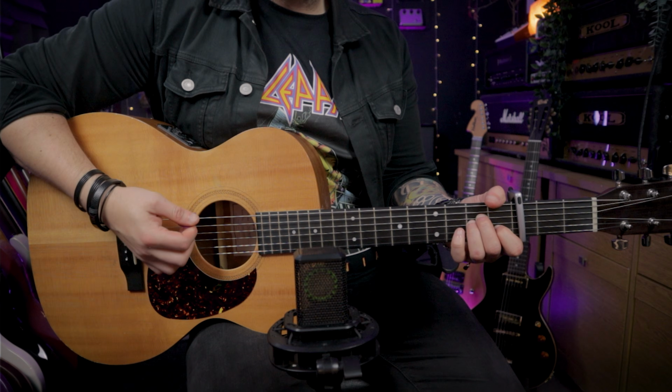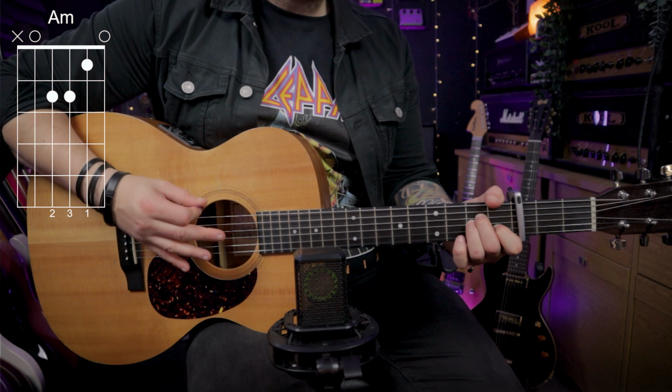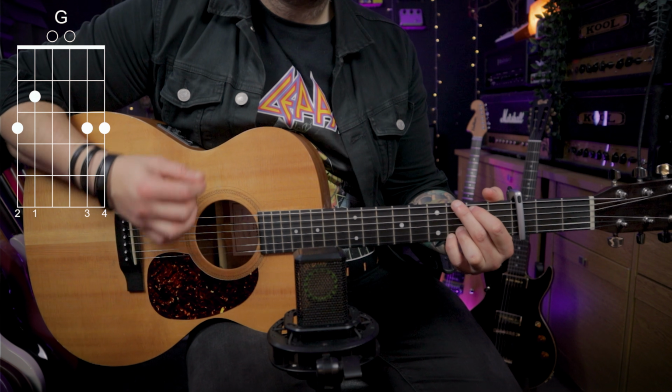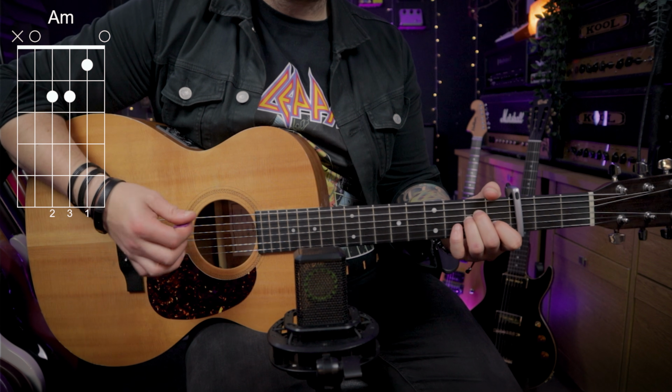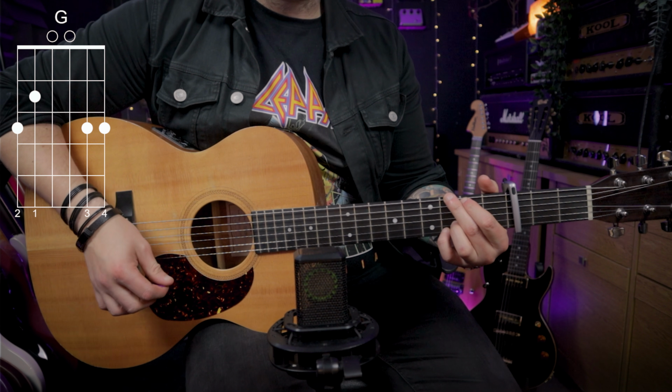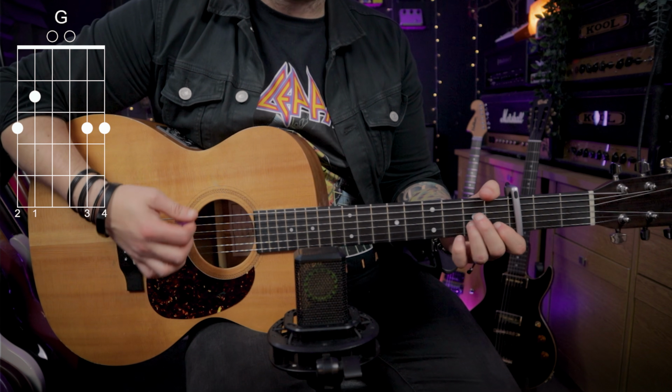That's the rhythm I'm going to be using for the intro and the verse, but when it comes to the chords, I'm actually going to be doing A minor to G, but I'm actually changing to the G chord on the and of 4, so it's going to be like this. So it's 1, 2, and 3, and 4, and.